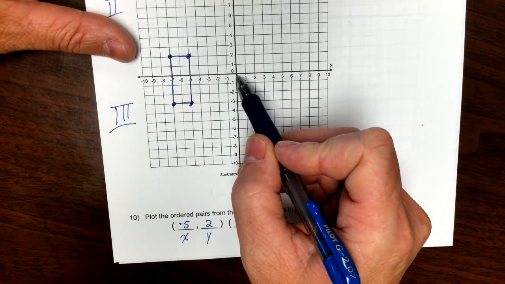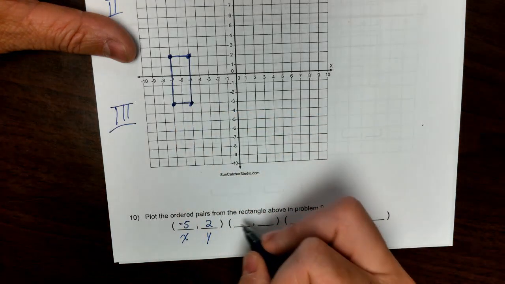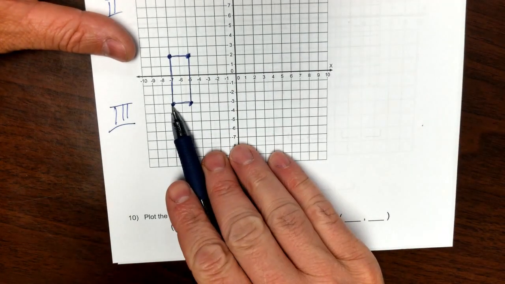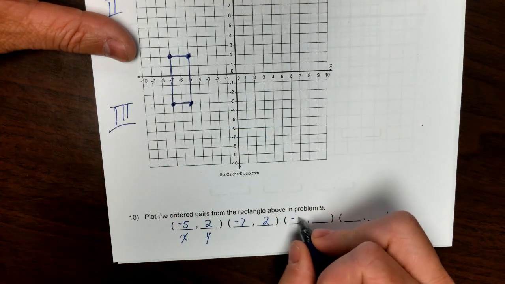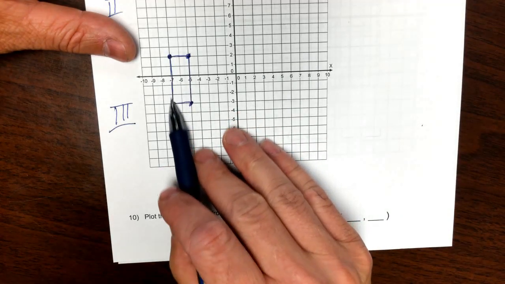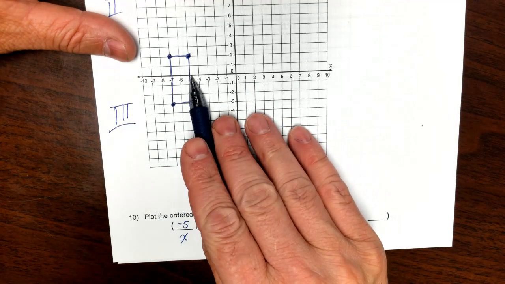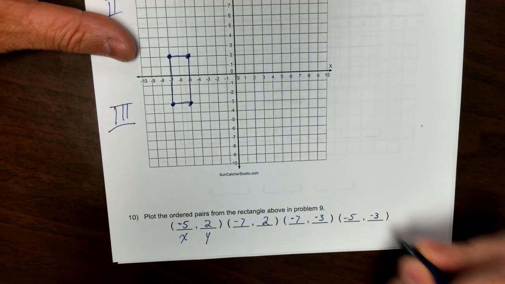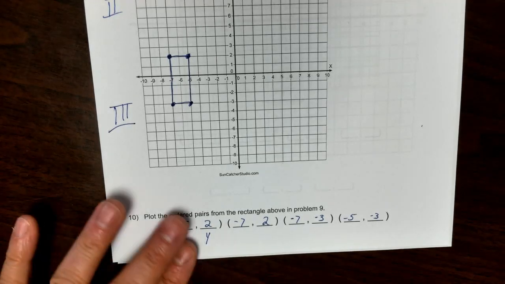For this one, we start here, go to -7, and then up to +2, so -7, +2. Let's go to this one. We go -7, so x, -7, and then down -3. And then this dot is -5, -3. Okay, so those would be the ordered pairs for that. All right, let's turn the page.